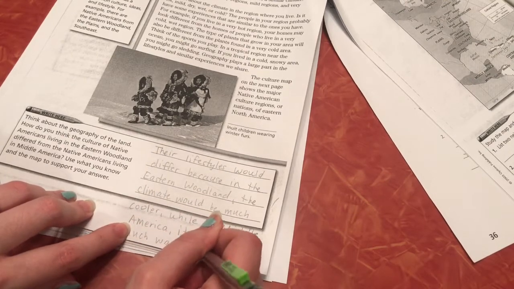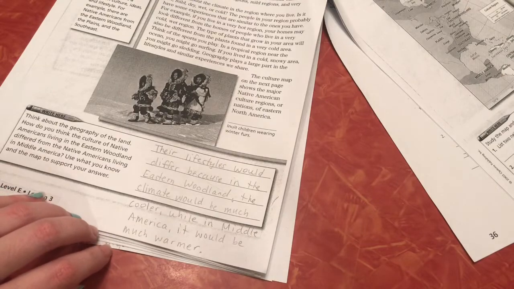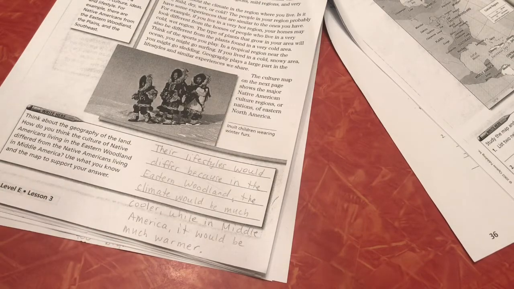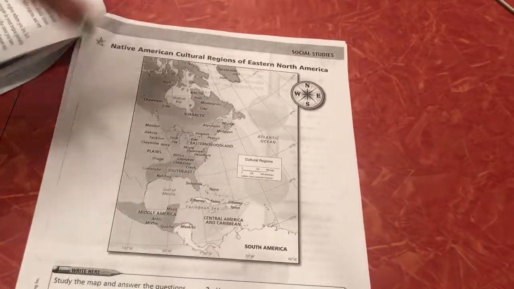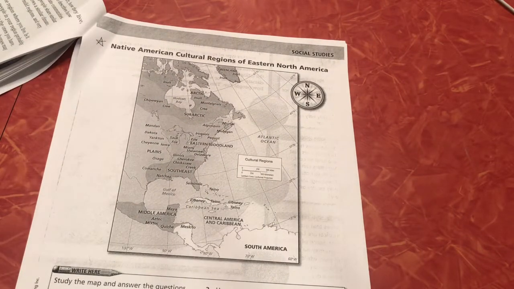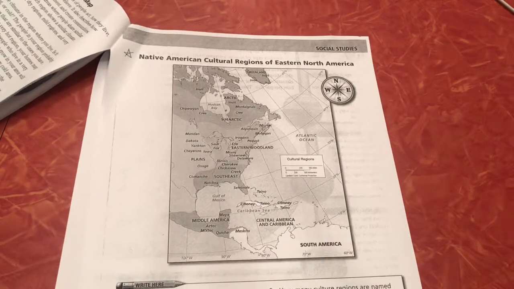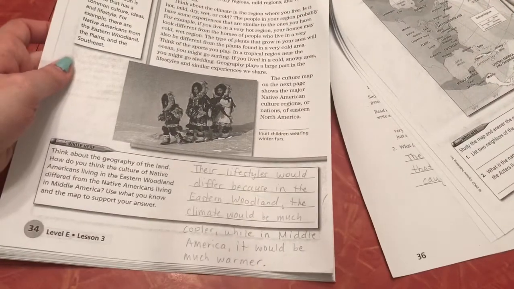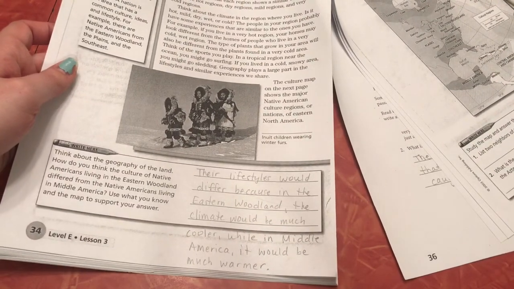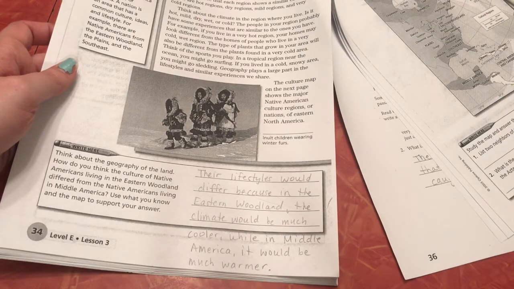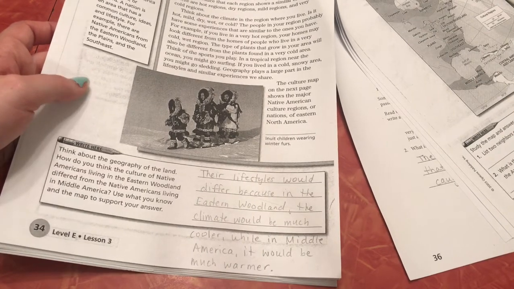And again, that's not the only difference. I'm sure the sports and activities and things they take part in are different. Their livelihood's going to be different based on what they do for a living and the crops they can grow, what they can hunt, what they can gather. And so it's going to be a lot of different things, but I just gave one example for that. So their lifestyles would differ because in the eastern woodland, the climate would be much cooler, while in Middle America, it would be much warmer.